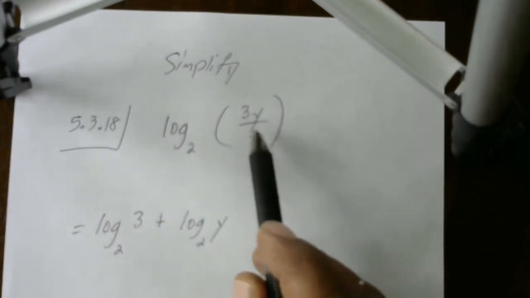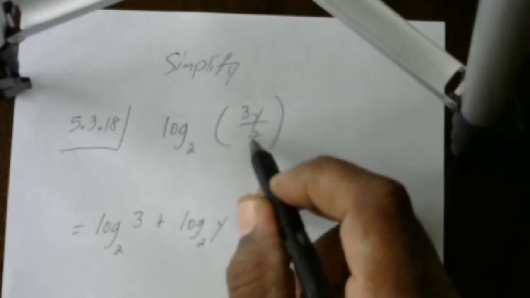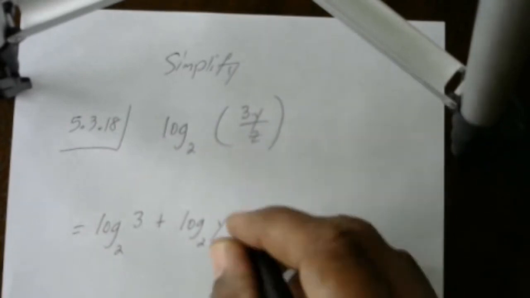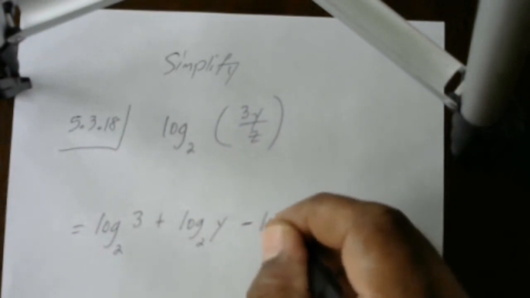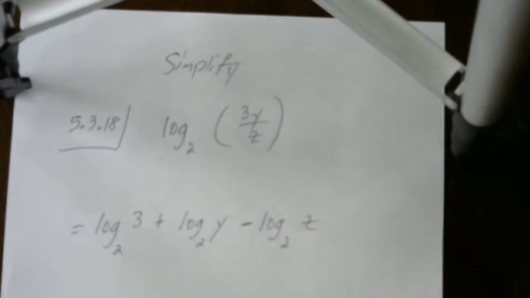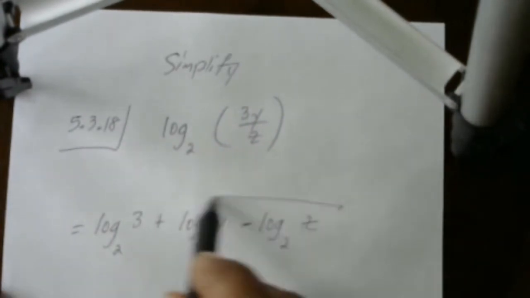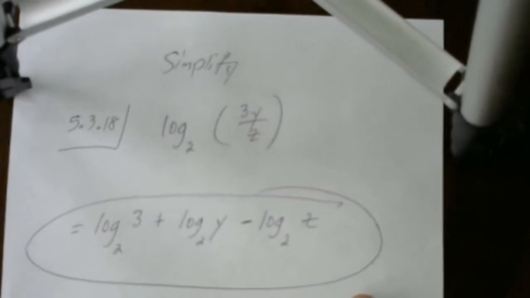Next, I'm going to write out this division, or everything that's in the denominator, as a difference. So since this z is in the denominator, I'm going to write this out as minus log base 2 of z. And this should be our final result.